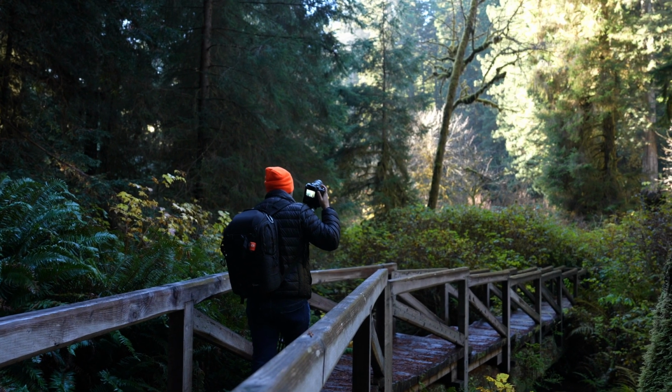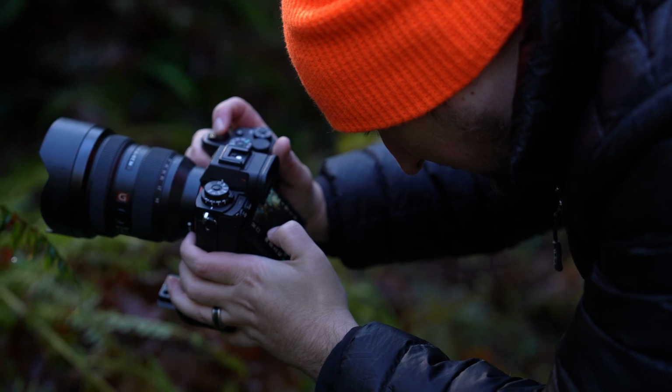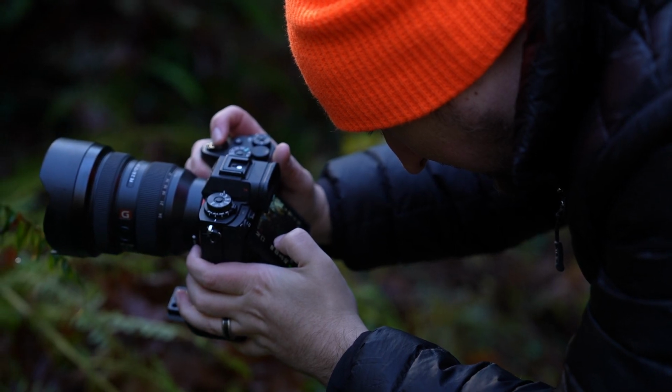If you're looking for lightweight options, I would say stick with zooms. If you're looking for just perfection, stick with primes. Now, one thing that's really important is making sure that you do have a fast lens. If you shoot at f4 or above, what's going to happen is you're going to see the sensor dust or any kind of debris that might be on your sensor. And that can be difficult to remove sometimes in post.